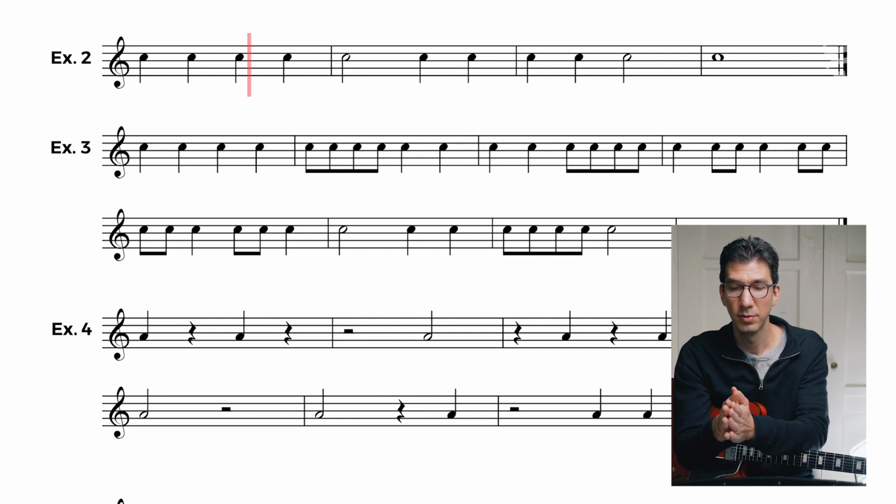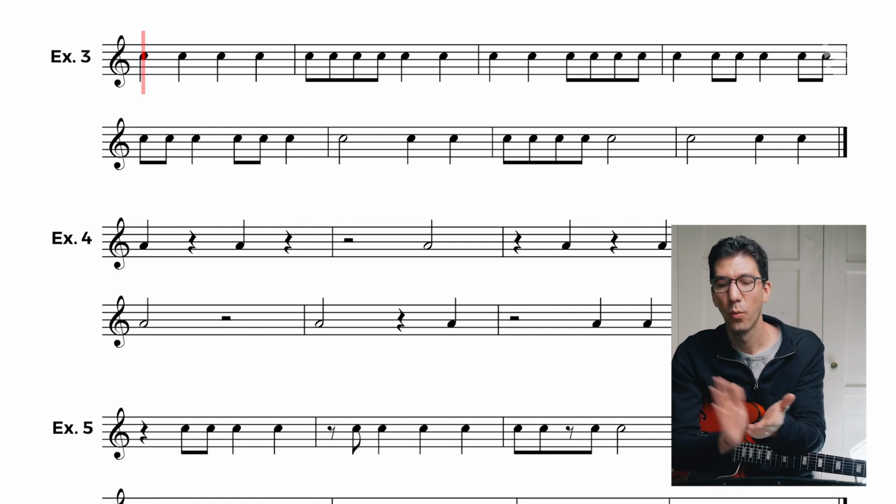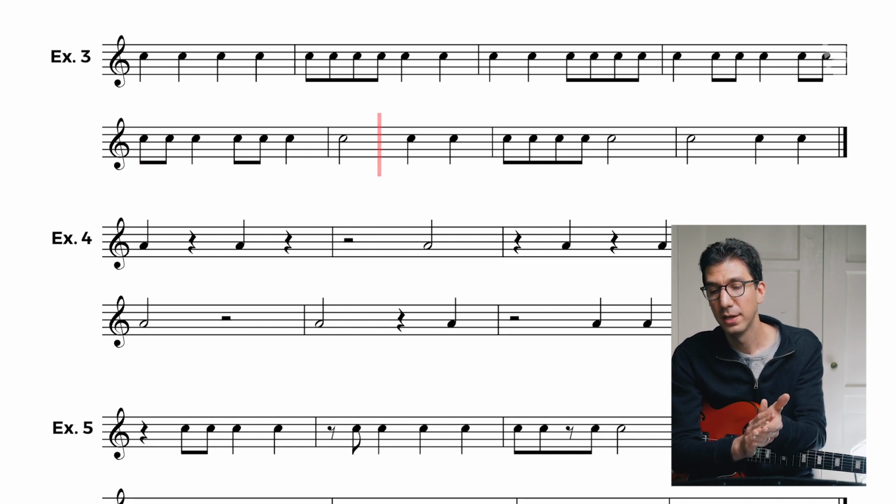Here's example 3. 1, 2, 3, 4. 1 and 2 and 3, 4. 1, 2, 3 and 4 and 1, 2 and 3, 4 and 1 and 2, 3 and 4. 1, 2, 3, 4.